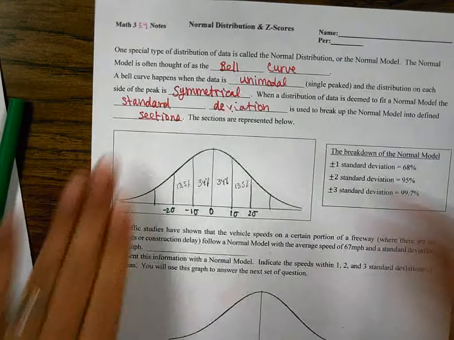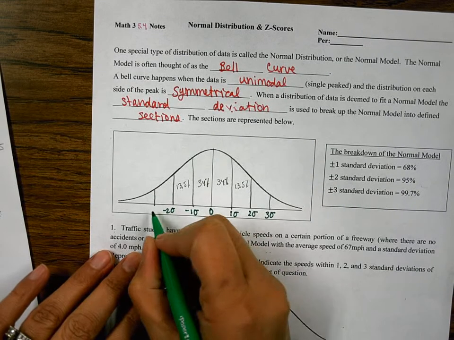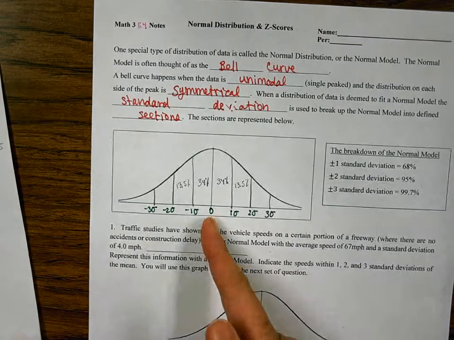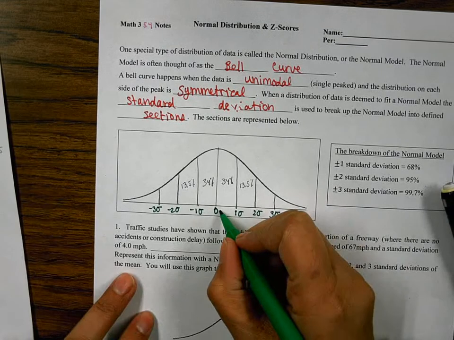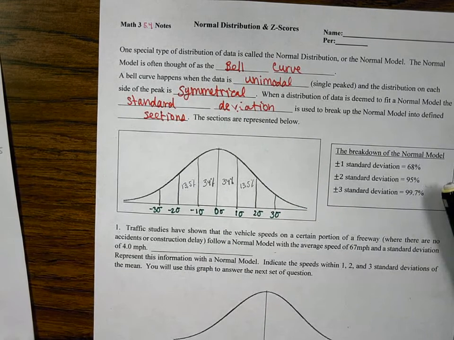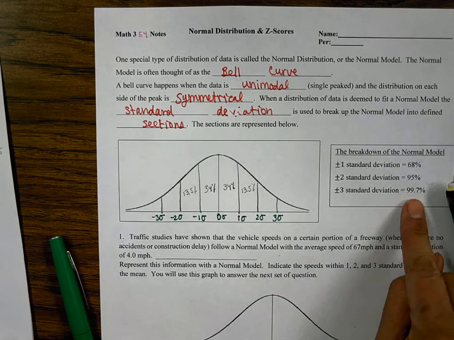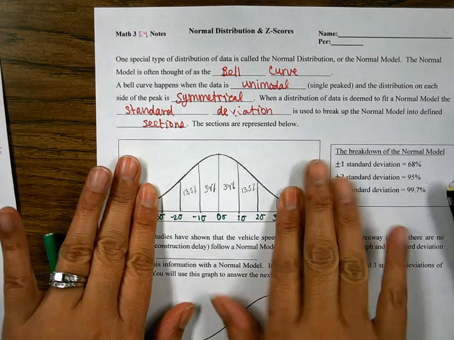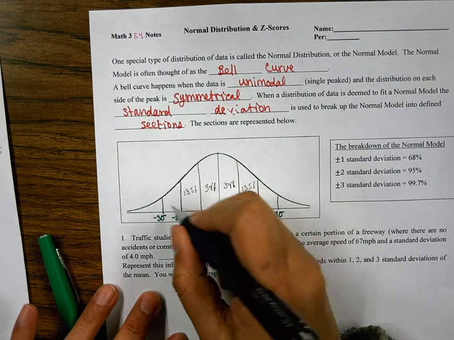This is 3 standard deviations, and this is -3 standard deviations away from the mean. This is 0 standard deviations. 99.7% is right there. So if you do 99.7, take away all of those and cut them in half, you'd get 2.35.